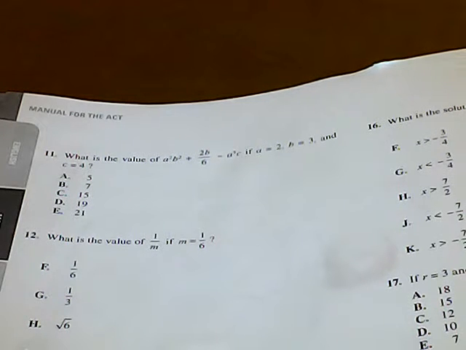Hello everybody, I'm back with my continuation of my last video on how to go about solving ACT problems that ask you to solve for variables or ask you to substitute variables that have already been given values. In this video we're going to go through questions 11 through 19, so 9 questions. This section is going to expand upon the fundamentals we focused on in the previous video.